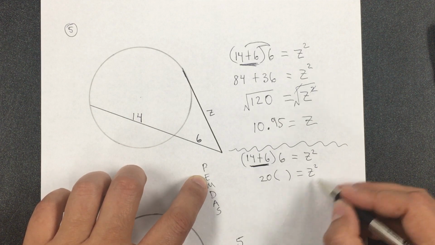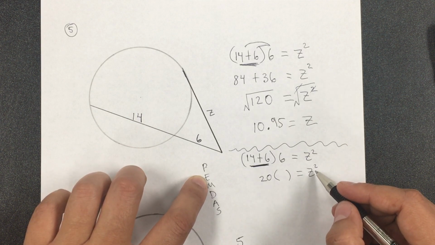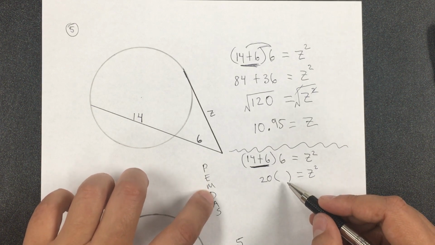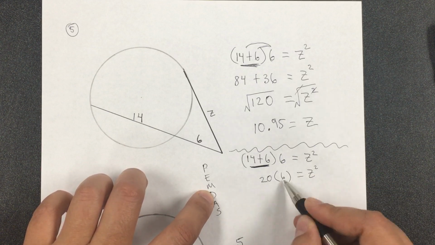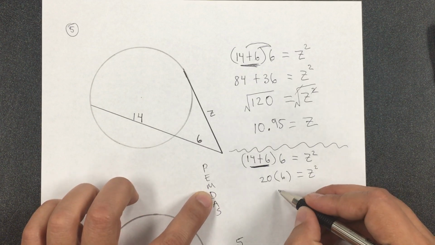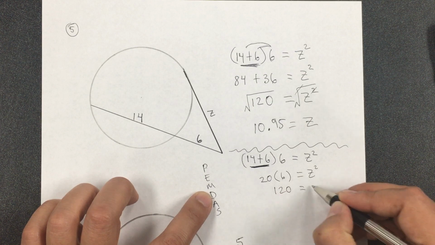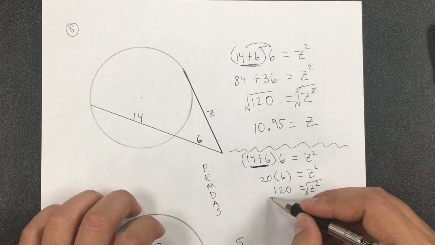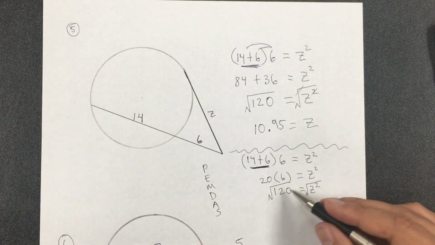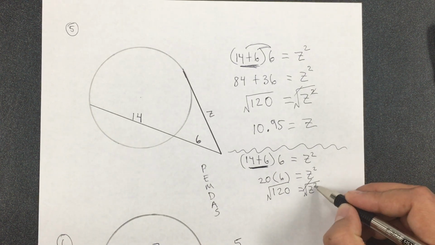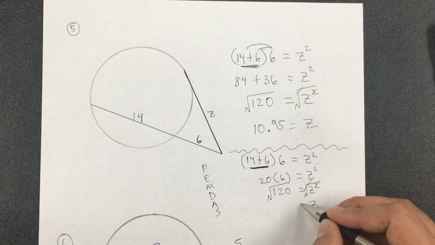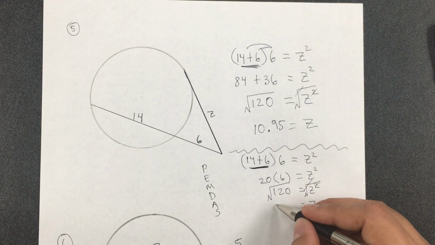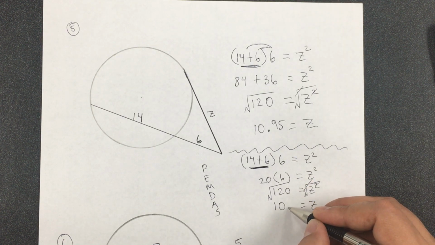This one cannot be simplified until the end because we're solving for that. Then multiplication and division, whichever comes first. And so we have multiplication, 6 times 20 is 120 equals z squared. And finally, we're just canceling, so we're not simplifying. And so these cancel each other, so z is equal to, we already did that in the calculator, 10.95. Okay.